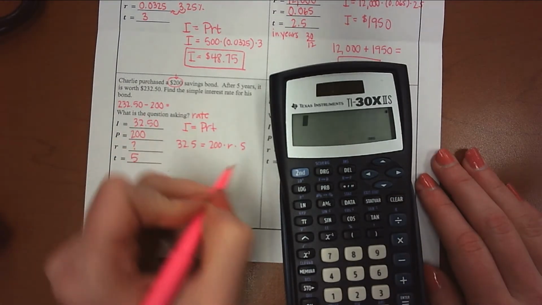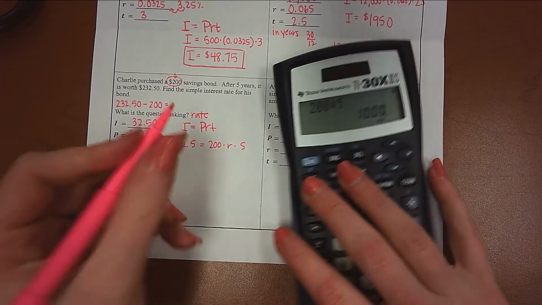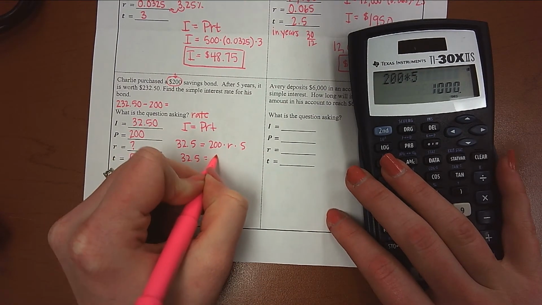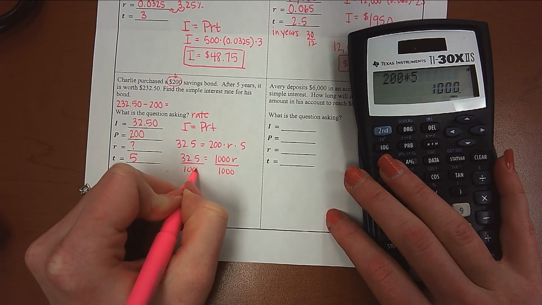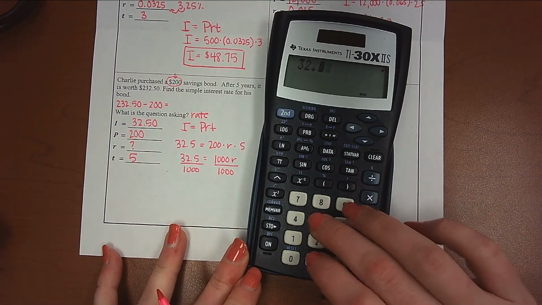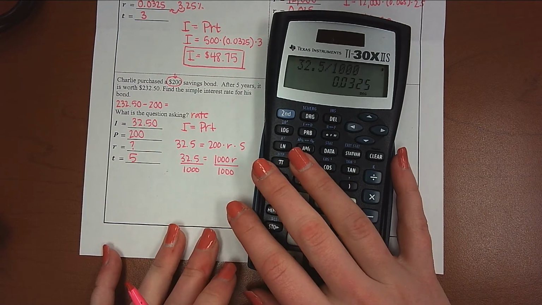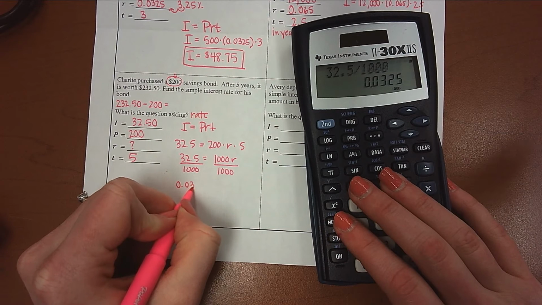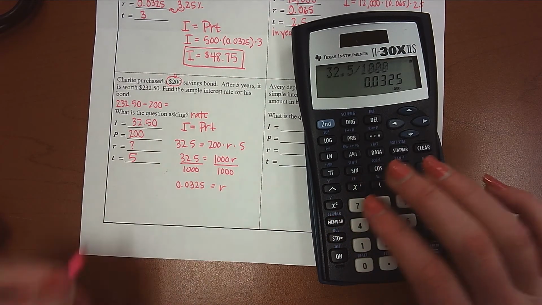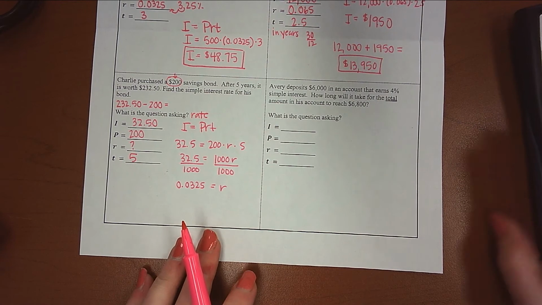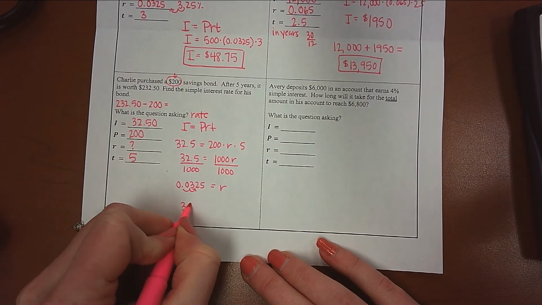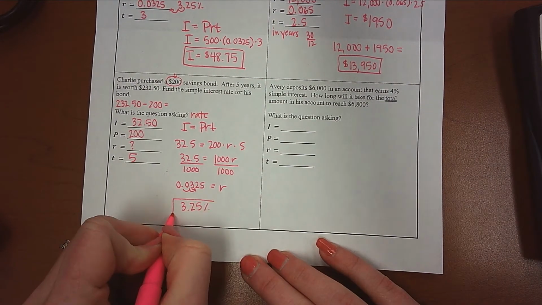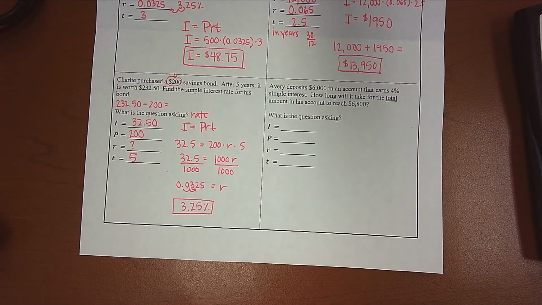I'll multiply on this side what I can. 200 times 5 is 1,000, so 32 and 5/10 equals 1,000 times R. To get R by itself, I'm going to divide both sides by 1,000. 32 and 5/10 divided by 1,000, and when I do that, I get 0.0325 is equal to R. Now remember that rate is written as a decimal, but it is a percentage, so we do want to make it a percentage by moving our decimal 2 places to the right, and now we get our rate as 3.25%.